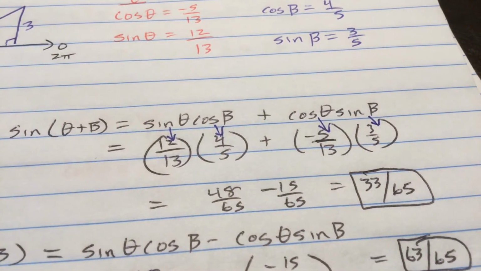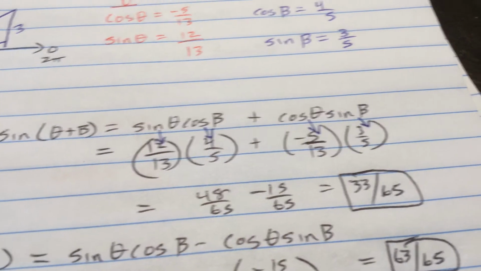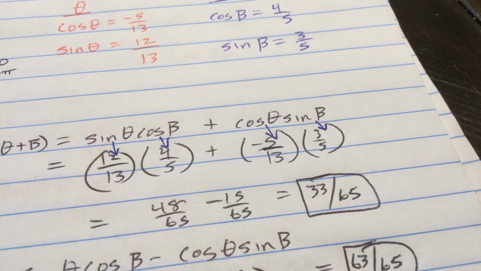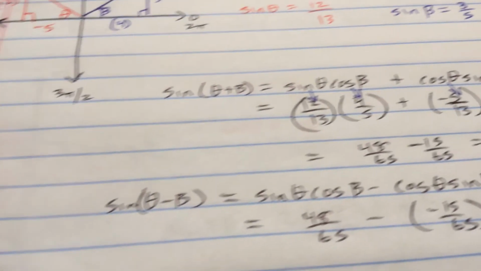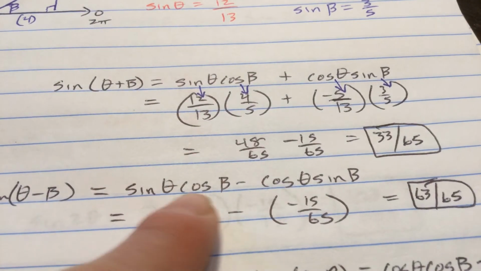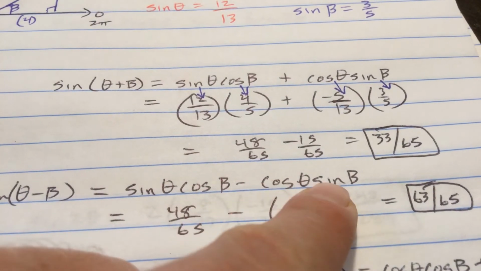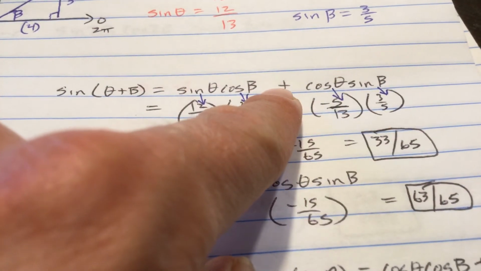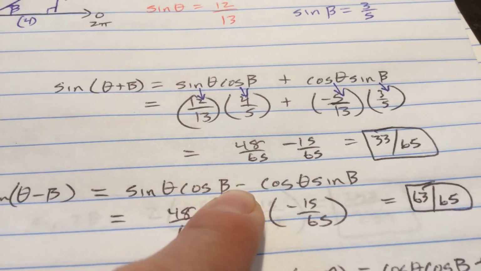Oh, we get the same denominators. These were always a blast. 33 over 65. Sine of theta minus beta, folks, is going to be the same, sine theta cos beta, cos theta sine beta, as you had before, but instead of being plus, it will be a negative, minus in between.